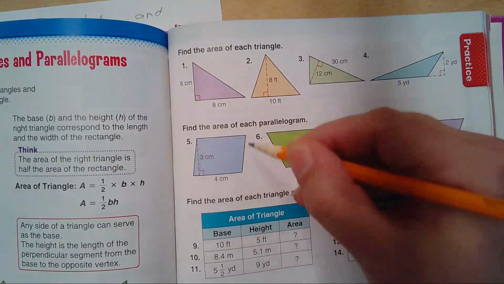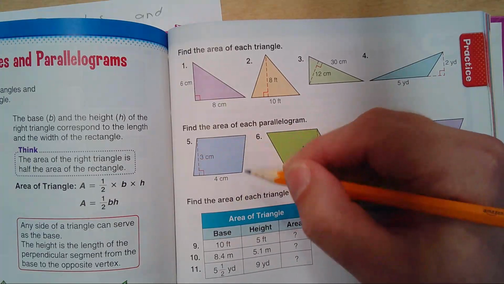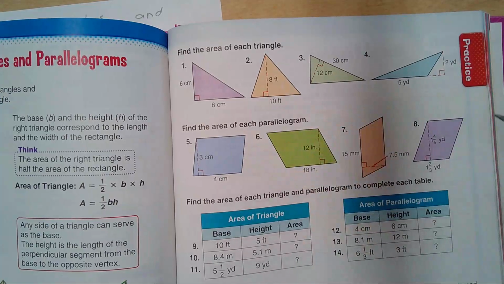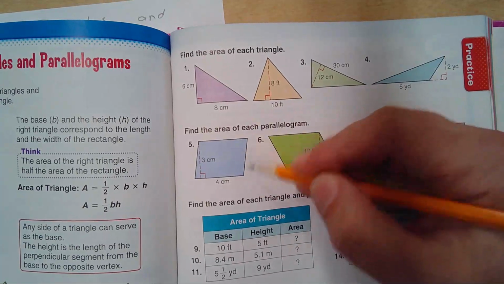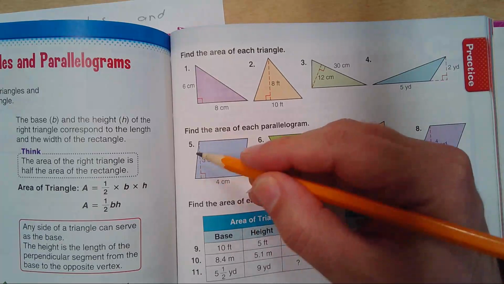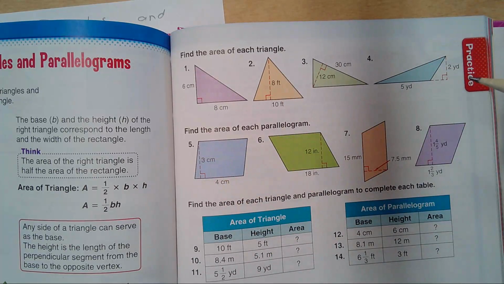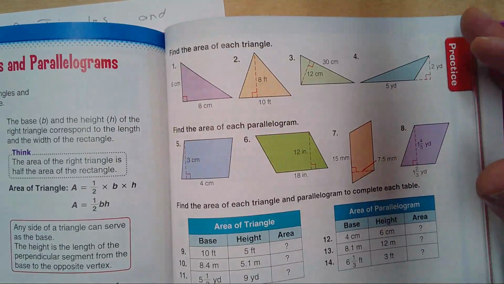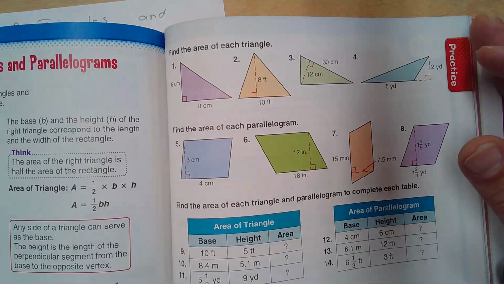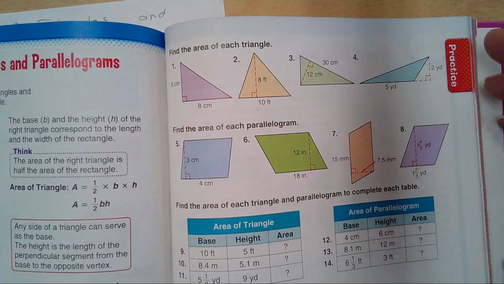This side here is longer than 3 centimeters. The side length over here, it's the long side of the triangle. But that is not the height. That's a slanted height. A height is straight up and down. I mean, straight up and down here.